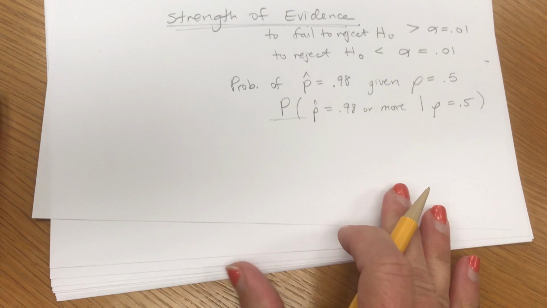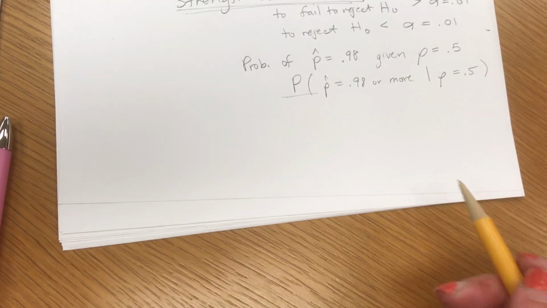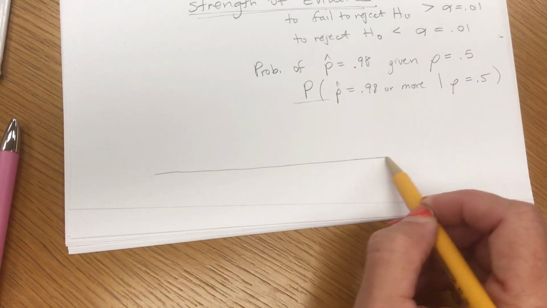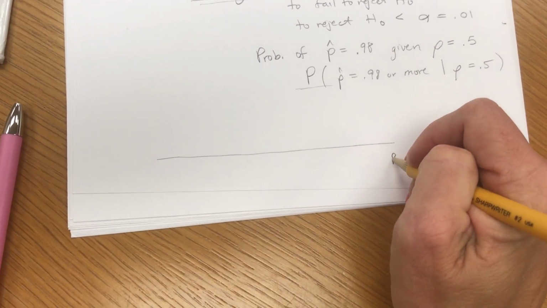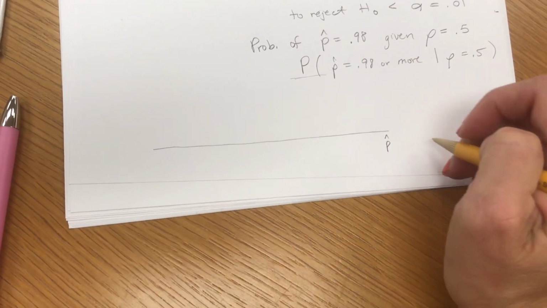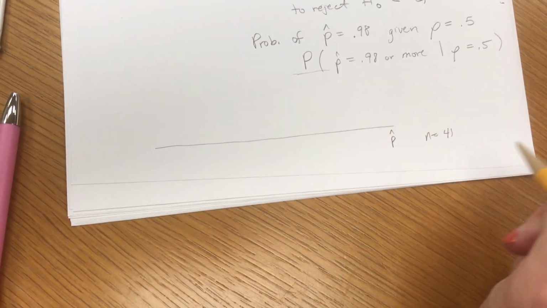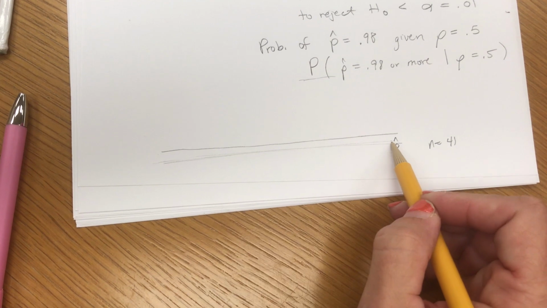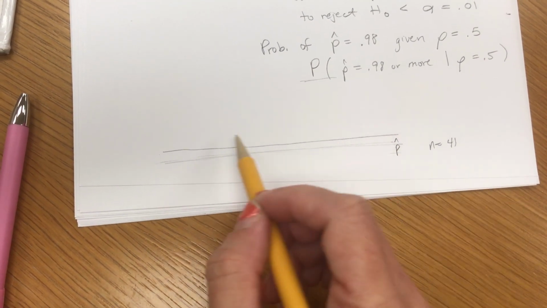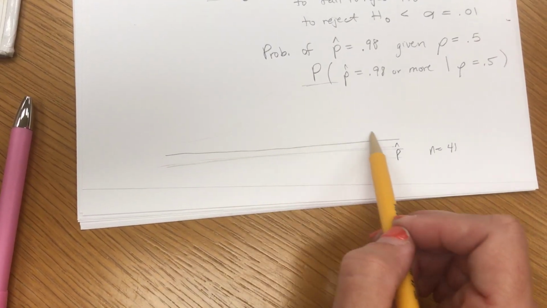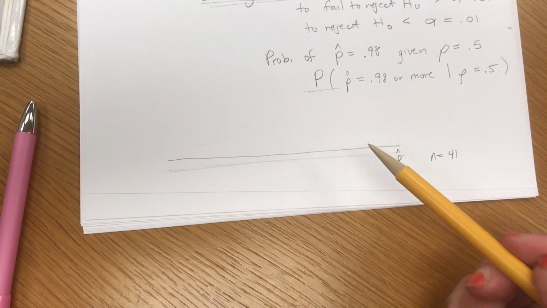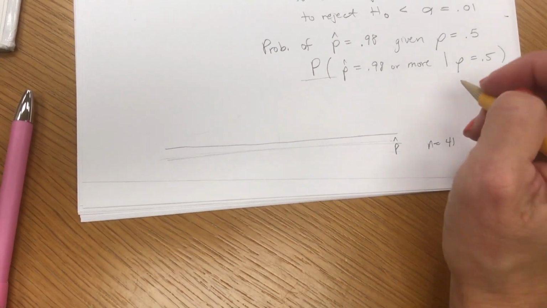Probability is going to come from a density curve for a distribution. I'm going to say there are a lot of samples that I could take of size 41, and I could put all the p hats on a number line. If I lined those up, I'd like to know what the shape of that distribution would be, what's the center, what's the spread. So we have some conditions that we need to check.